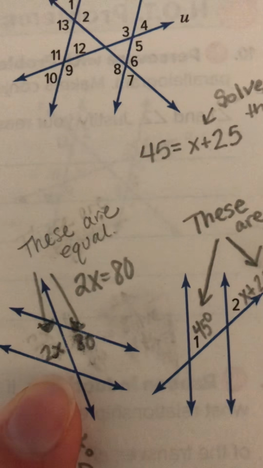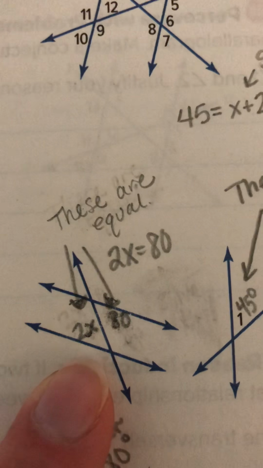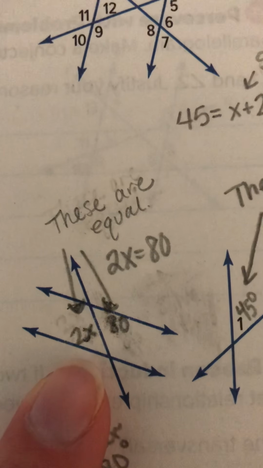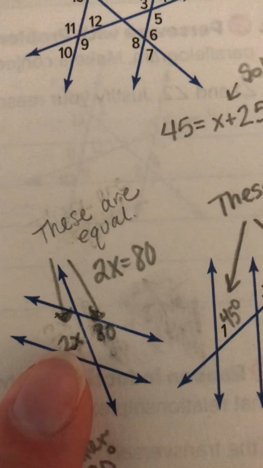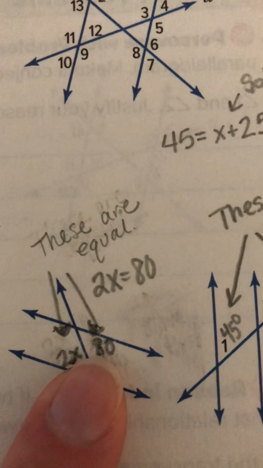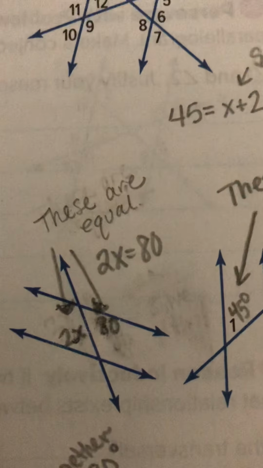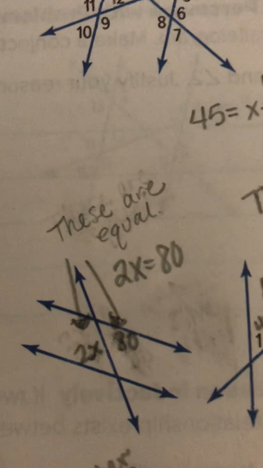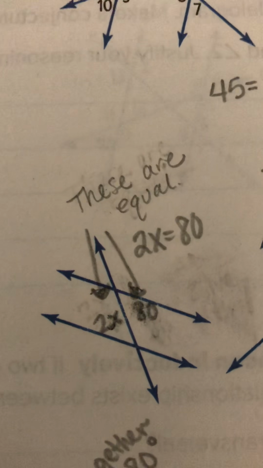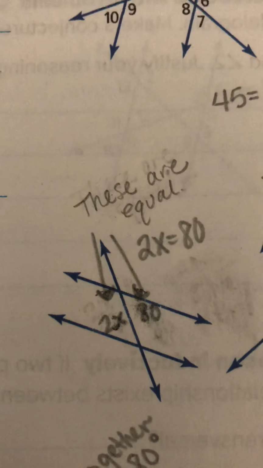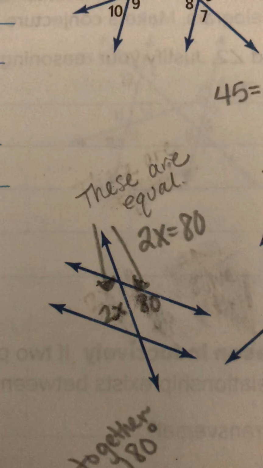And remember again from the previous pages, alternate interior angles. They're interior because they're on the insides of the parallel lines. And they're alternate because one's on one side of the transversal and one's on the other side of the transversal. And then lastly, you learned that alternate interior angles are always equal, meaning you can set 2x equal to 80, and again you have a simple one-step equation to solve, and then you will be finished because they asked you to find the value of x.